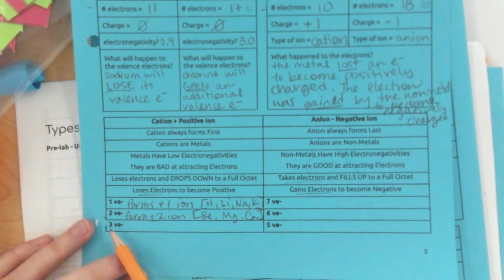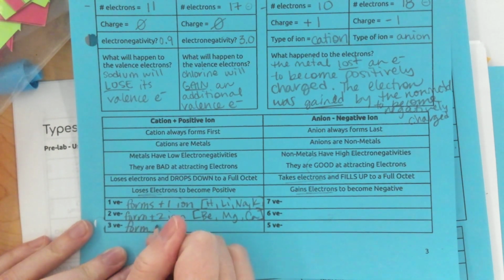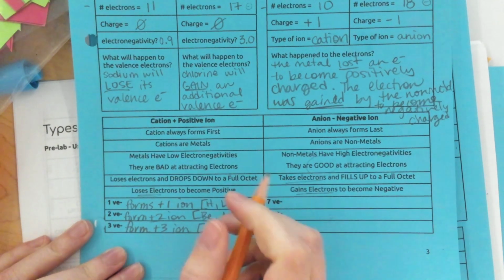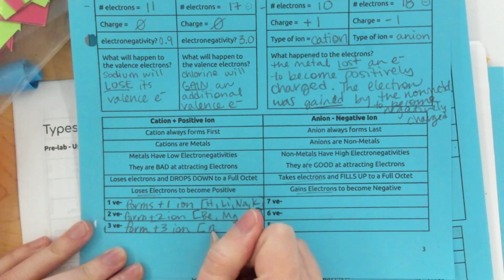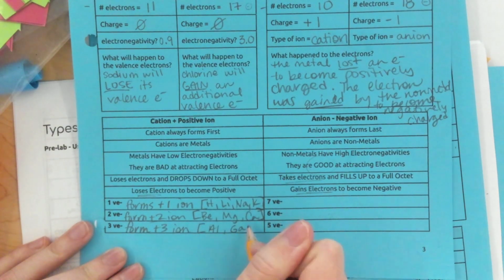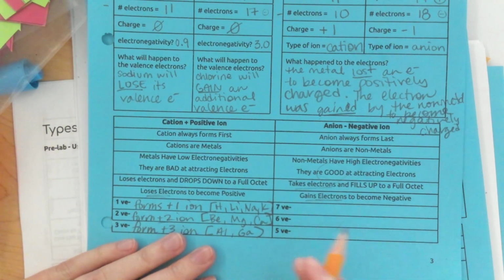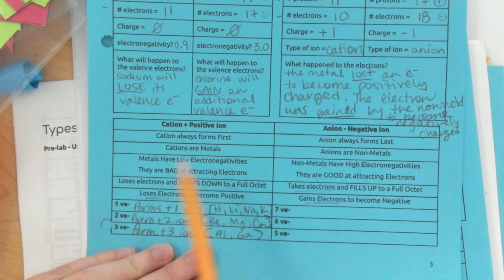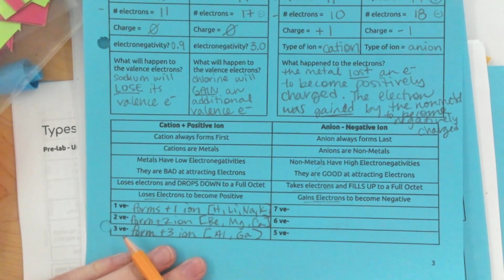So lastly, we have 3 valence electrons. Anything with 3 valence electrons, you may be getting the pattern, forms a +3 ion. Those are largely going to be aluminum and gallium, your most common ones. We sometimes include boron in there as well, but it's mostly going to be aluminum and gallium. So remember, these all form cations. They form positive ions by losing all of their valence electrons.